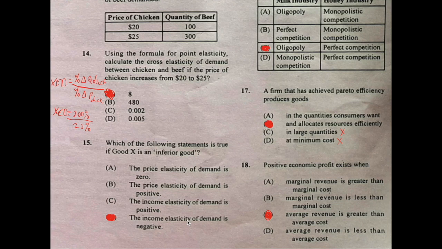If there's any slight increase or under-allocation of resources to anybody, that would leave people worse off, and that would mean that they would not be in Pareto efficiency. So really, one of the core concepts about Pareto efficiency is about allocation, and that's basically what B shows.